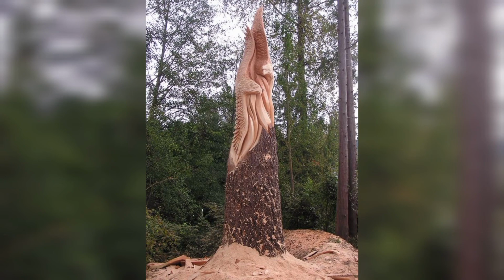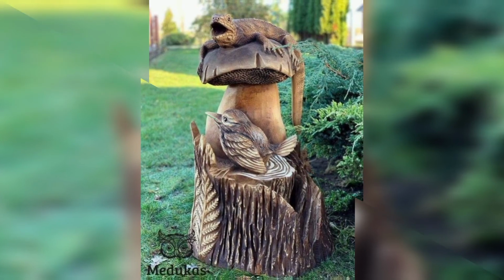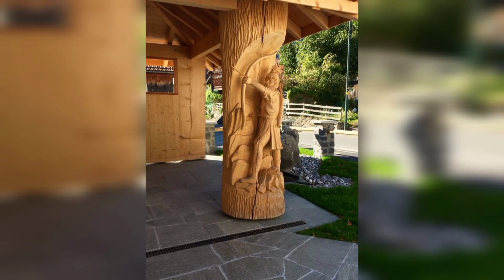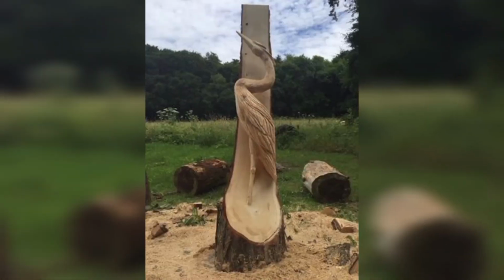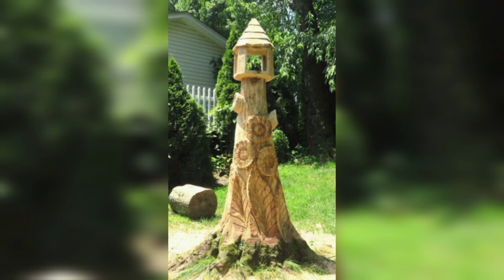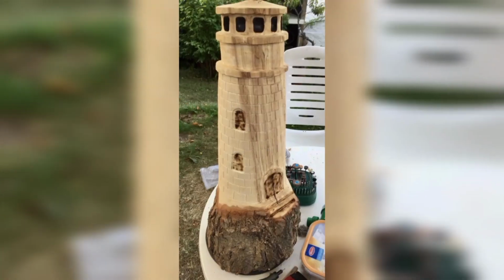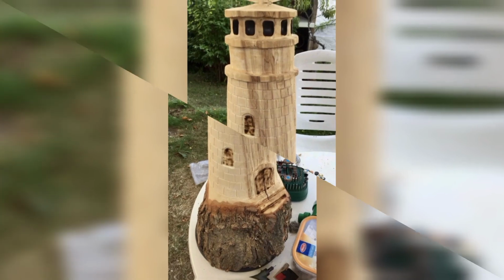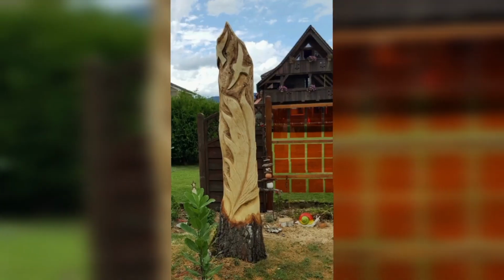Wildlife is a popular theme in chainsaw wood carving. From bears and eagles to wolves and deer, there are many elements that can be carved into wood using a chainsaw. A skilled artist can create incredibly detailed designs that capture the essence of these animals, bringing them to life in a way that is both beautiful and impressive.